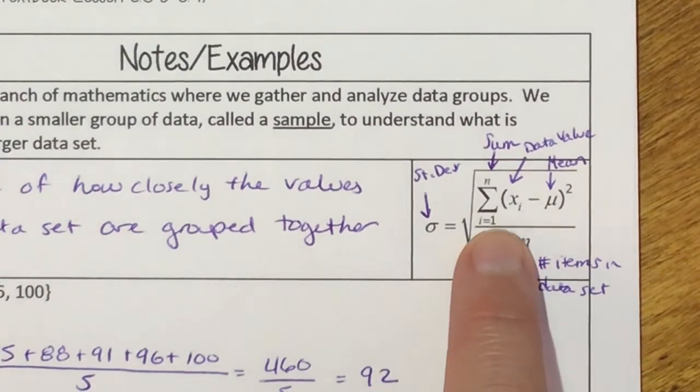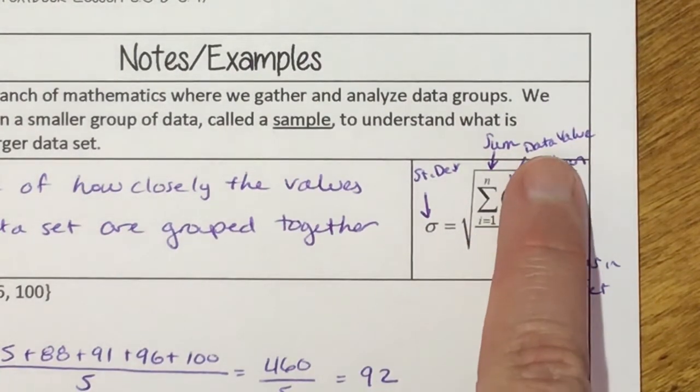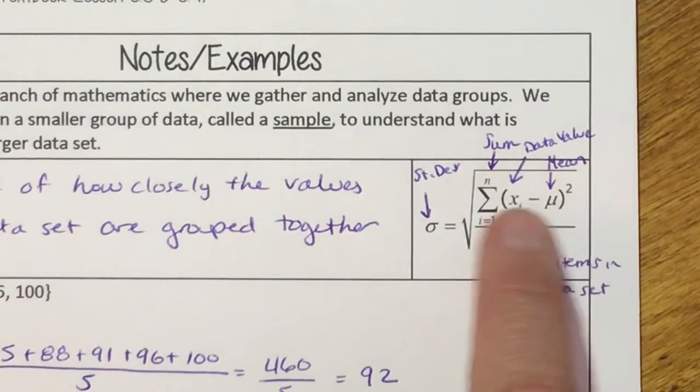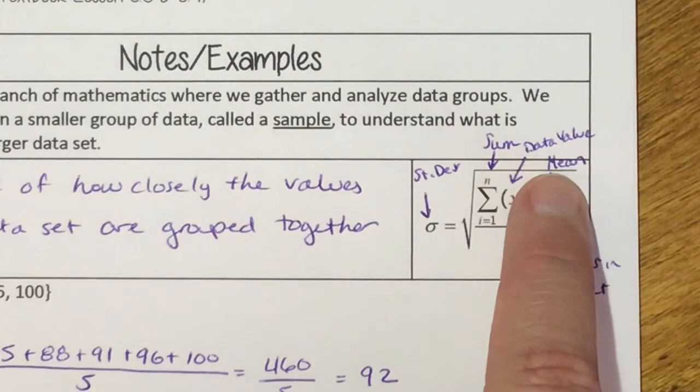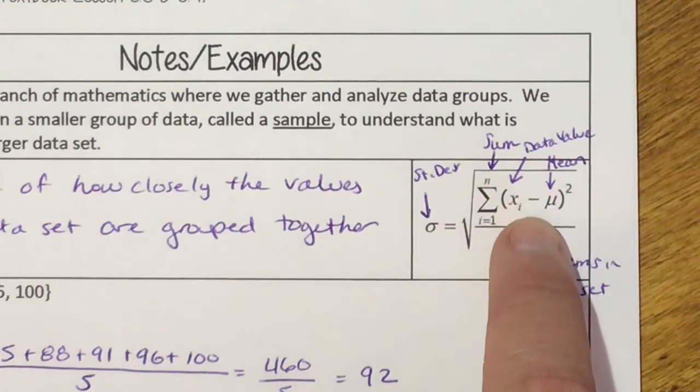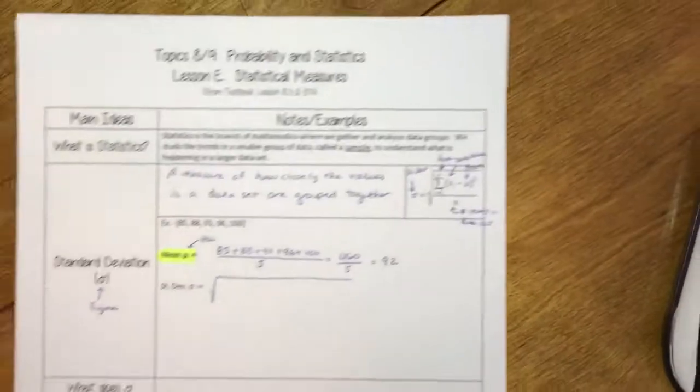So in the numerator, I'm going to take the sum of a data value minus the mean squared, and then plus, because we're taking a sum, another data value minus the mean squared, plus another data value minus the mean squared. Okay.